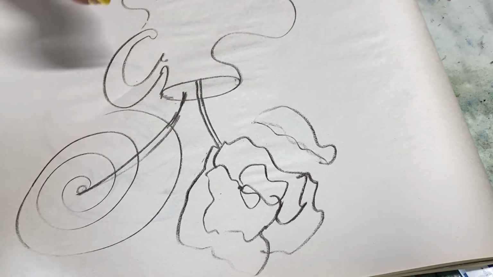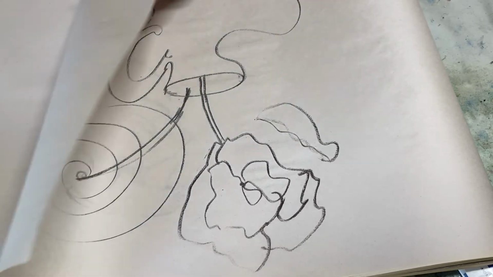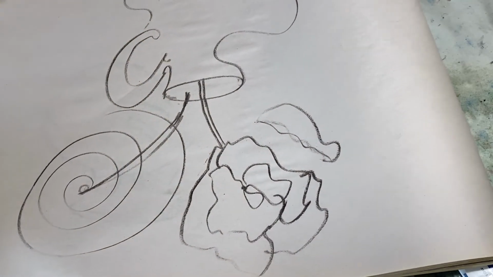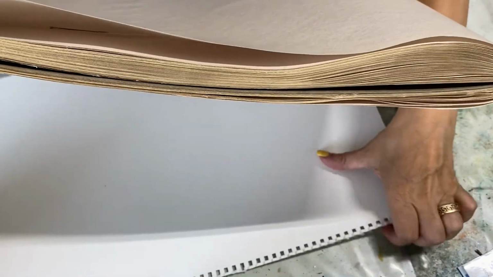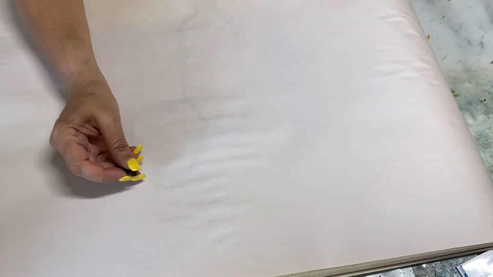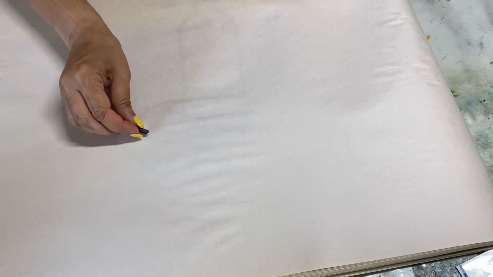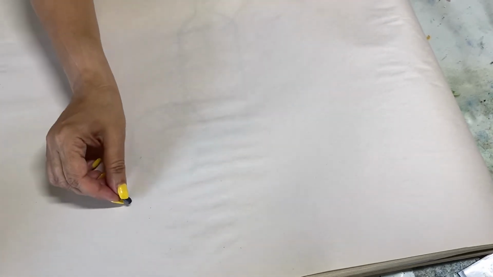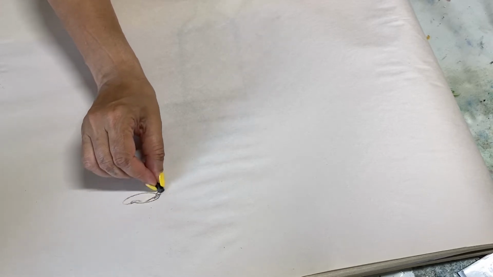Use your charcoal and vine charcoal, and try to have some idea about the abstract and how you want to make it. I'm going to make it a little smaller this time, and, okay, I'm going to start with these jar things.